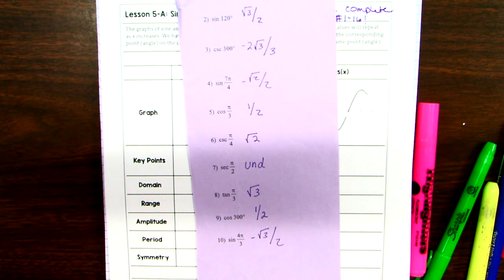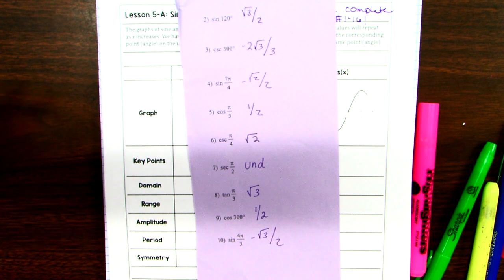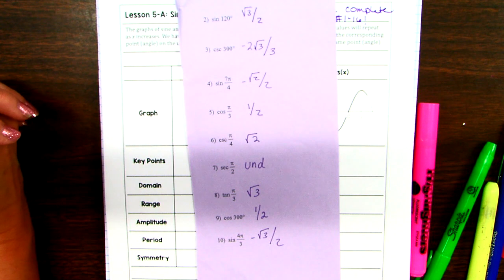Now, this one is further down the road where you can see there's cosecant and secant on here. And actually, there's cotangent as well. So there's 3 more that we're going to learn. But for now, it would just be sine, cosine, and tangent.